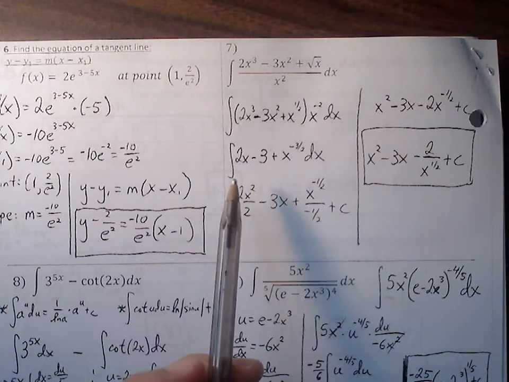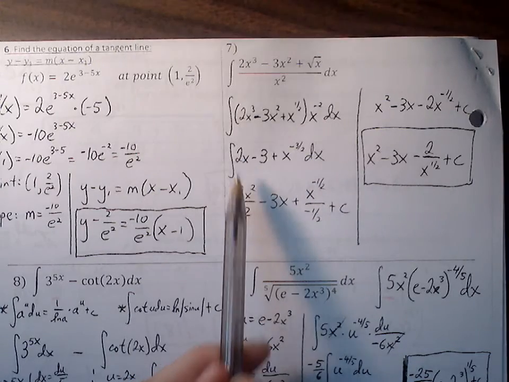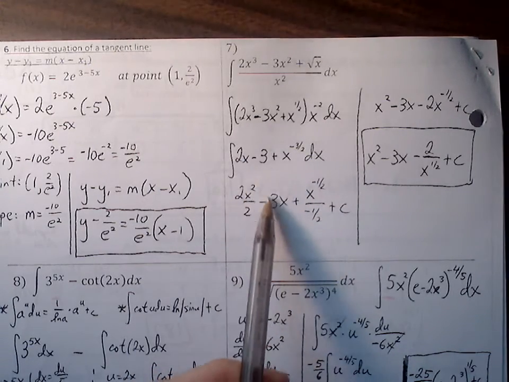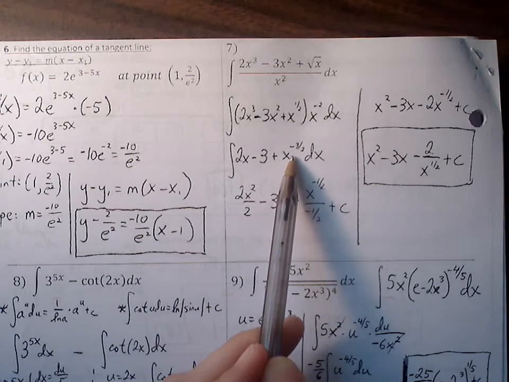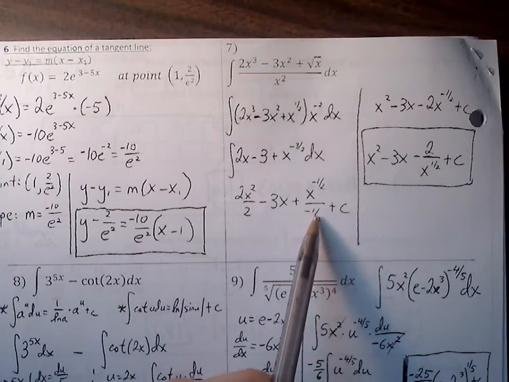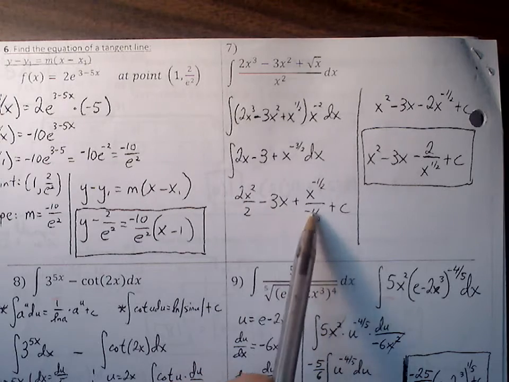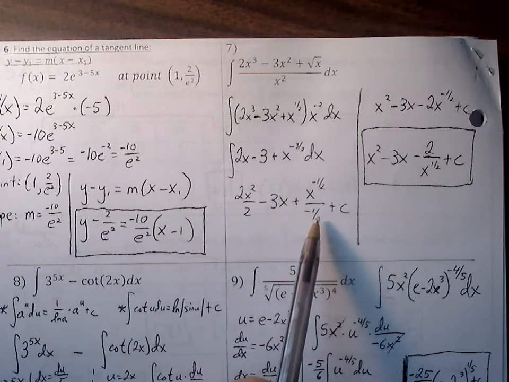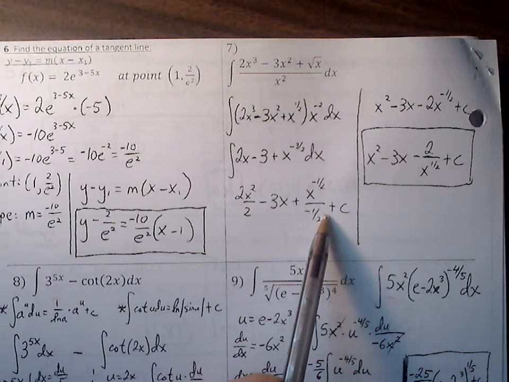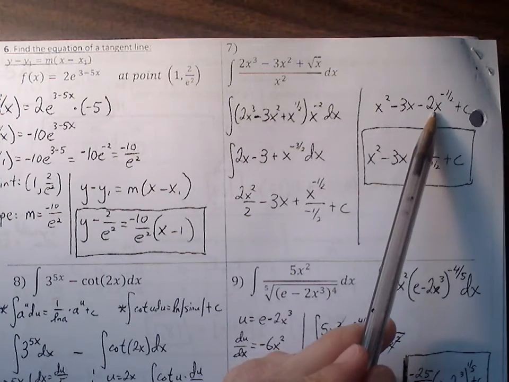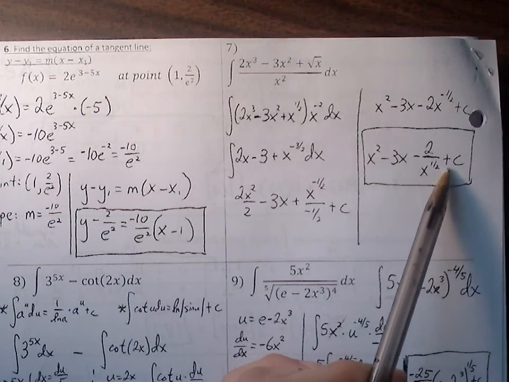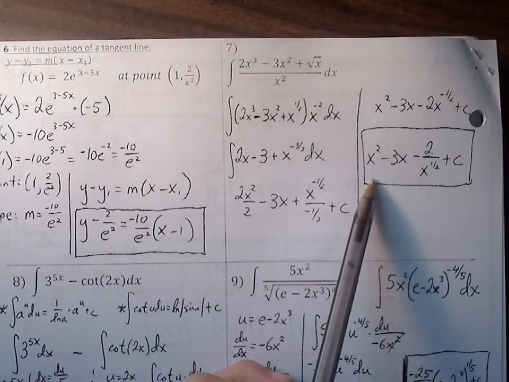So now we apply the power rule. 2x becomes 2x squared over 2. 3 becomes 3x. X to the negative 3/2 becomes x to the negative 1/2 over negative 1/2. Cancel, clean up, force that negative 1/2 to come up as negative 2, and bring the x to the negative 1/2 back down to the denominator. And then plus c to indicate our indefinite integral.